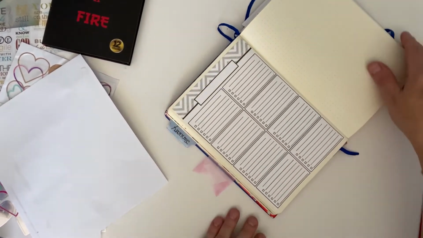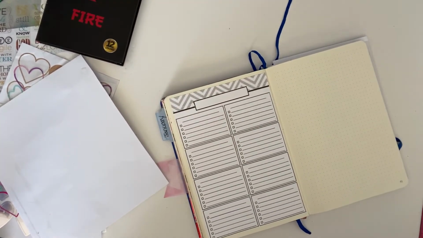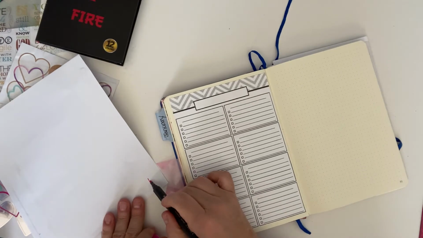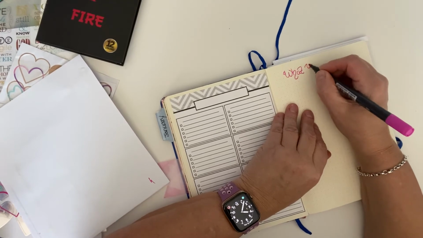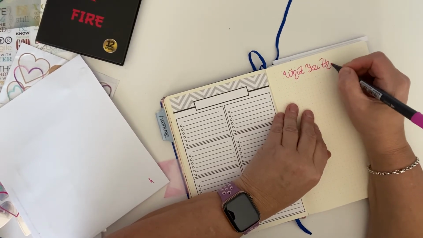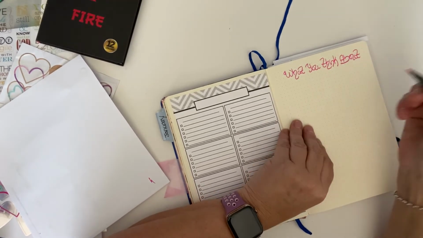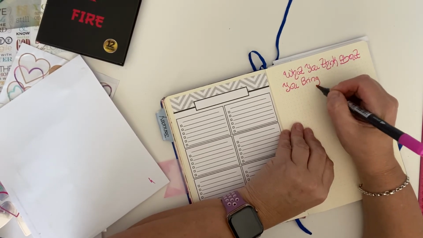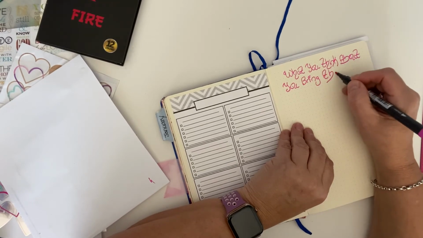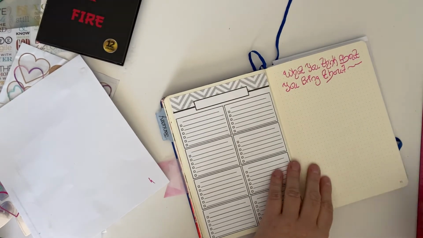All right, now on this side here, I do what you think about, you bring about, and I do some more of my kinds of thinking. So I'm going to take my fine tip and I'll just do some lettering here. So then I'll just write in there some things.